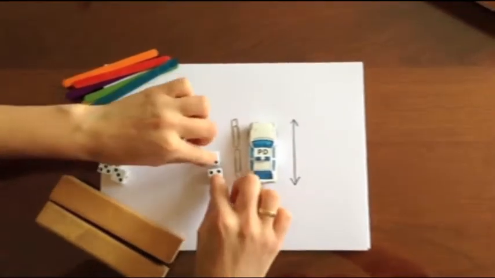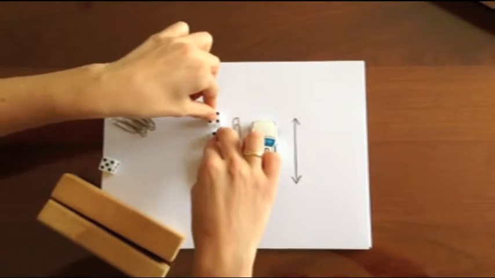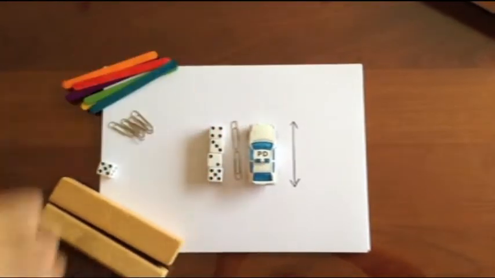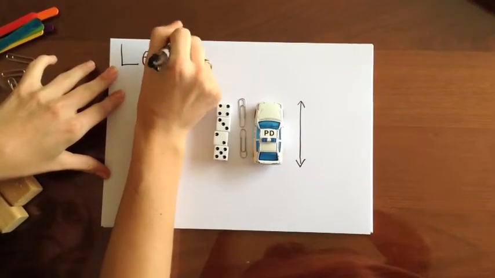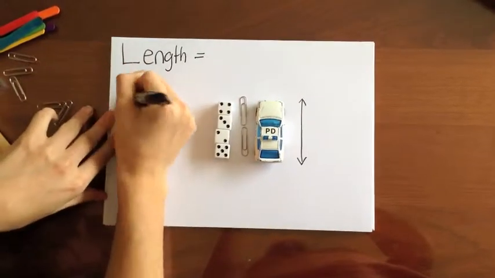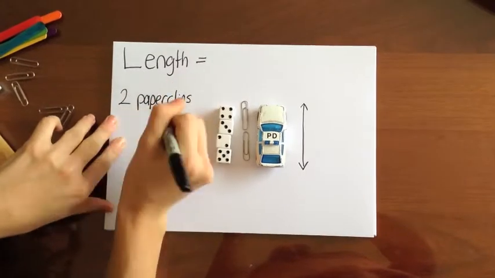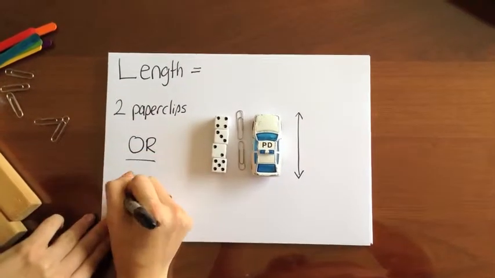They're smaller, so they seem to work well. And just like the paper clips, the die help to give a more accurate measure of the length of the car. So using these measuring units, we can calculate that the length of the car from end to end is 2 paper clips or 4 die.